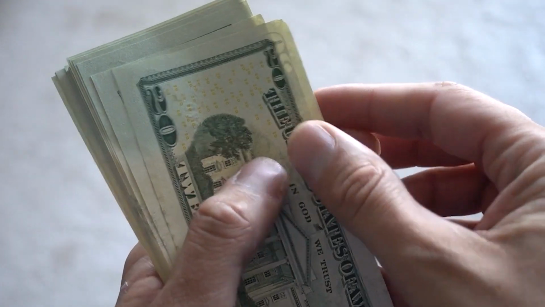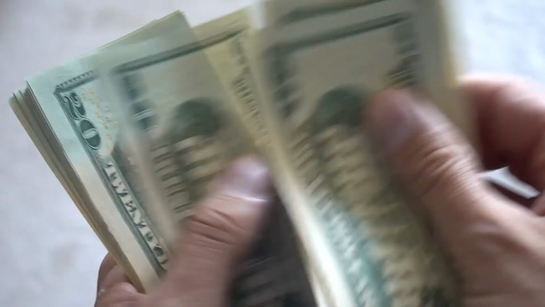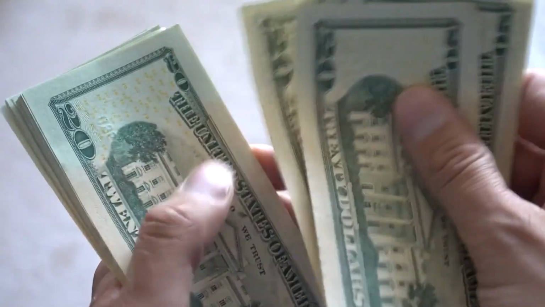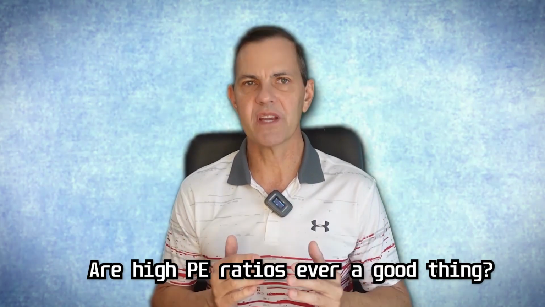What's more, the PE ratio is based on earnings, which can vary for reasons like market trends or accounting changes. This variation means the PE ratio can be misleading if used on its own. It's important to remember that the PE ratio doesn't consider other vital factors like how much debt a company has or how much cash it generates. These elements are crucial for understanding a company's overall health and potential. So while the PE ratio is a useful quick check, it's best used alongside other financial measures for a fuller picture. Are high PE ratios ever a good thing?